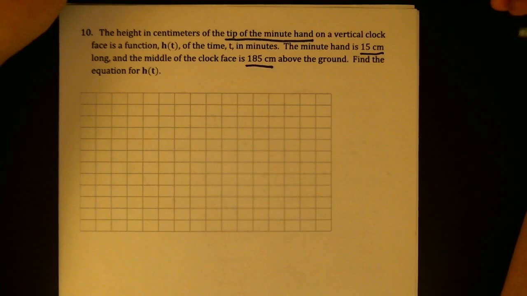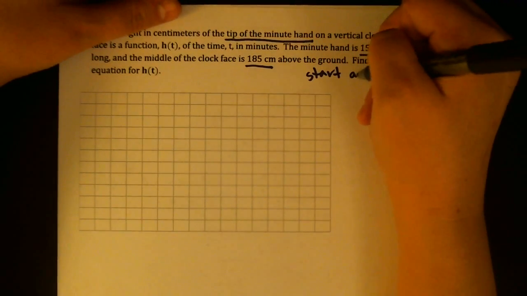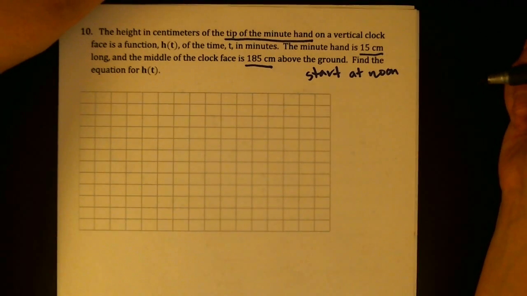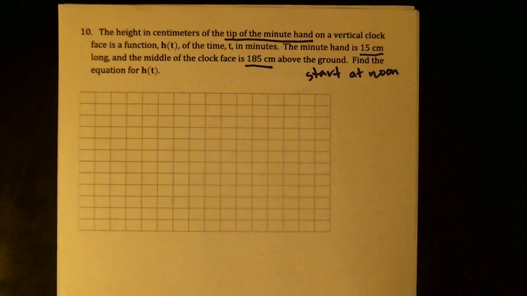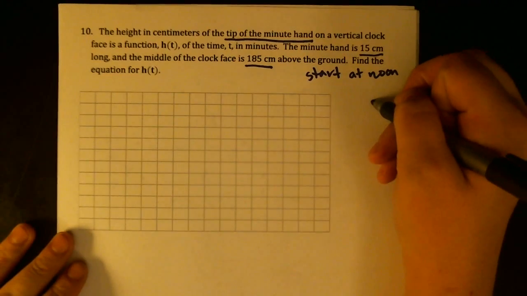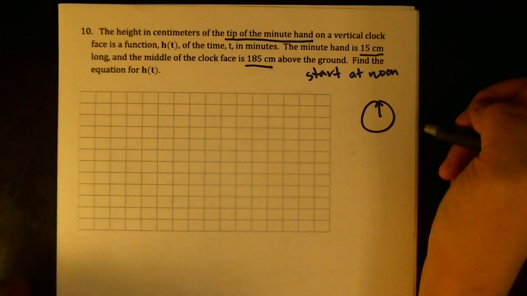I wasn't very specific here. Let's say that t is time in minutes. Let's say we're starting at noon. This is just so that we know if we're starting at the top of the clock or the middle or the bottom. So if we're starting at noon, we're starting at the top of the clock.